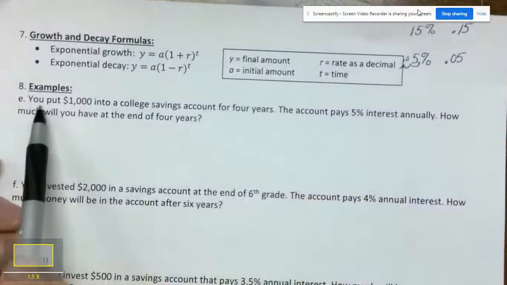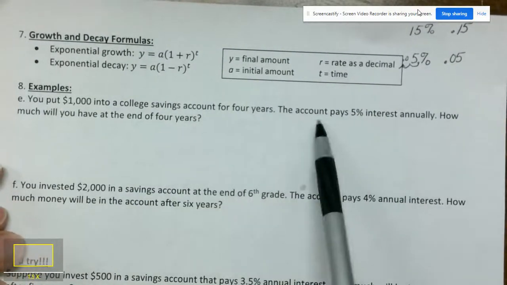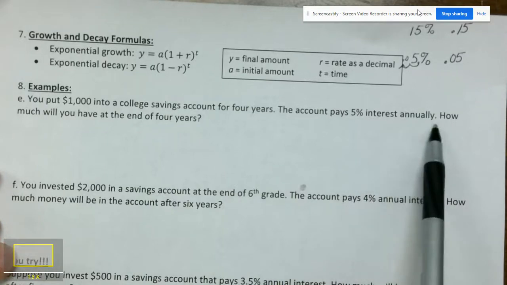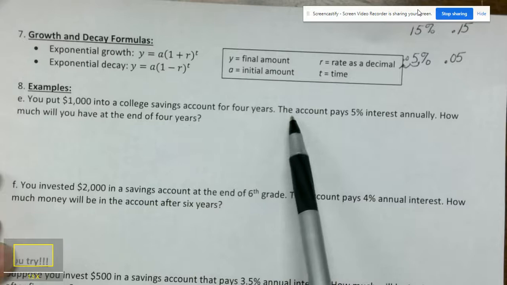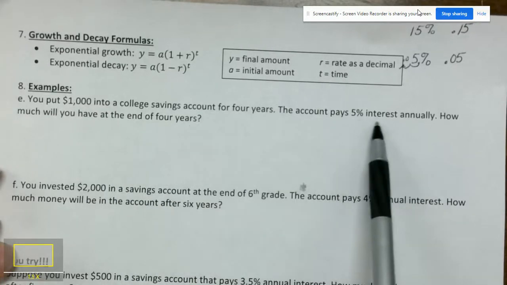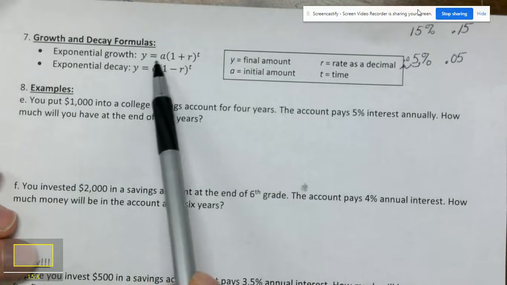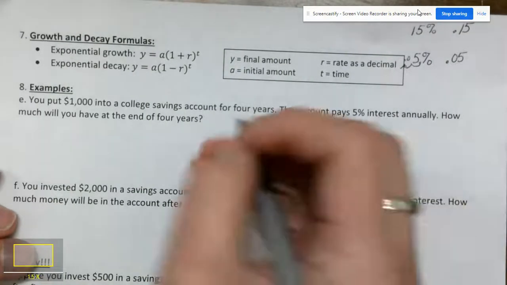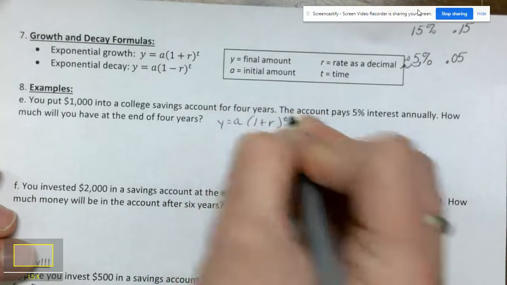So let's look at a problem. You put $1,000 into a college savings account for 4 years. The account pays 5% interest annually. How much will you have at the end of 4 years? Now, hopefully you realize that if you're putting $1,000 in and they're going to pay you interest, that means that's going to represent a growth. So that means we're going to use this function here: y equals a times 1 plus r to the t.